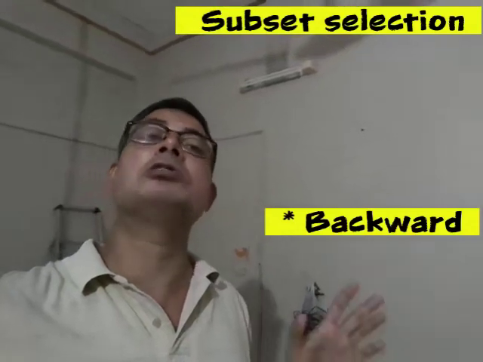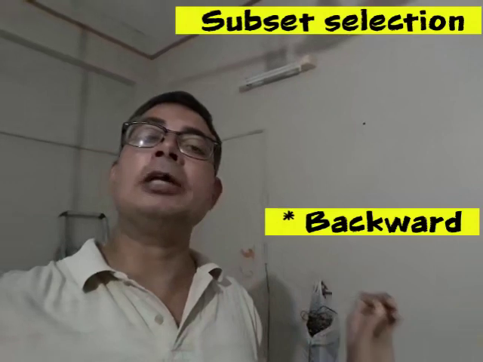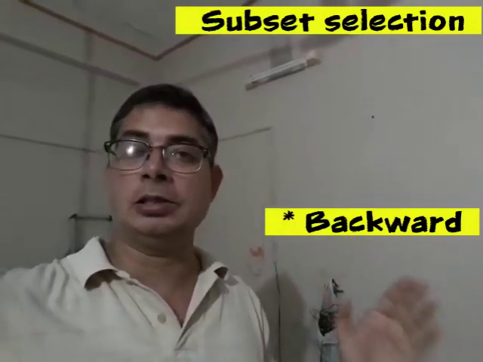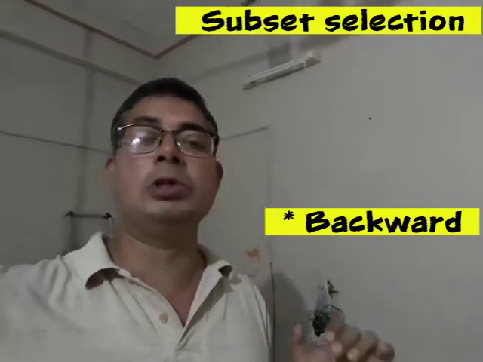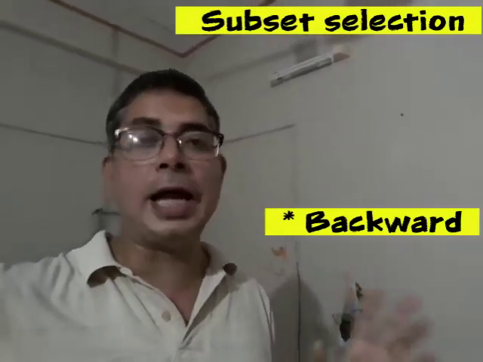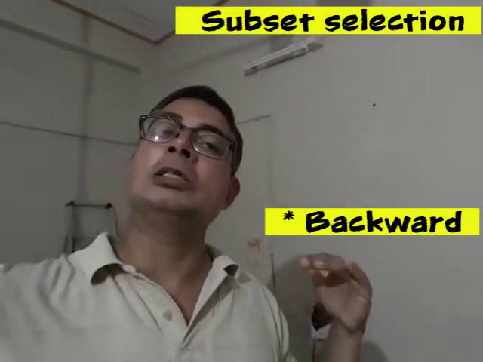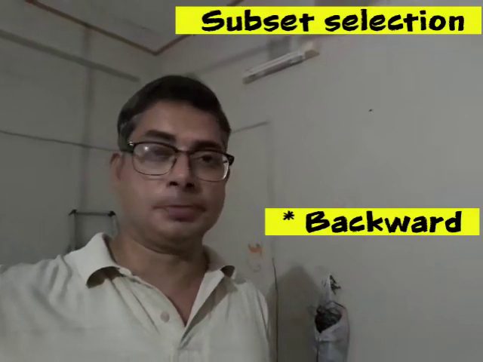In this technique, you start by putting everything in your model, then try to throw away the one which is the weakest thing, the one that provides the least amount of contribution. When we see how to do it using R, we will see how to do that. So there is some kind of a cutoff value. The first thing that goes below that cutoff will be thrown out.